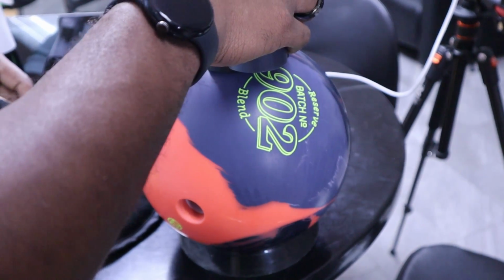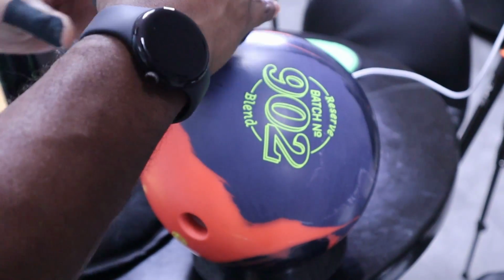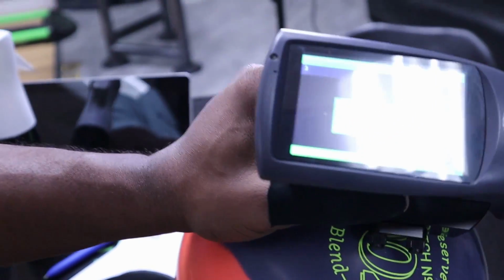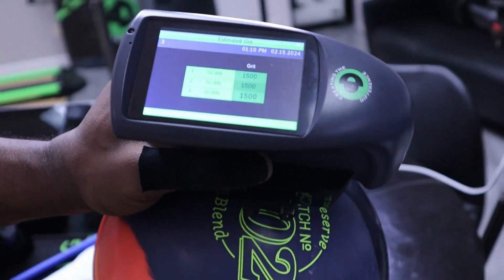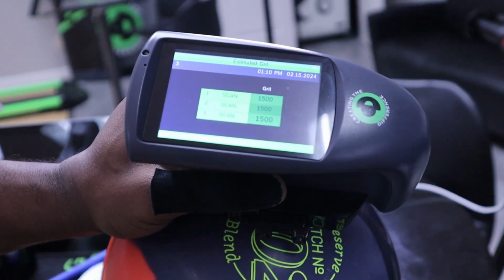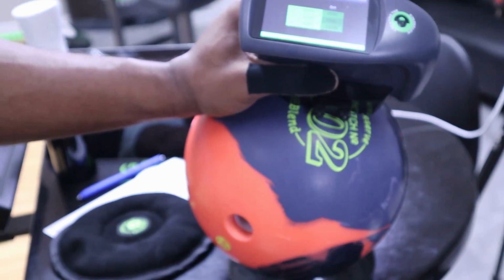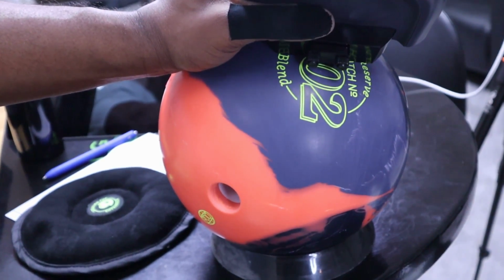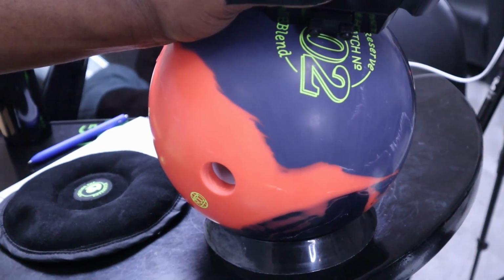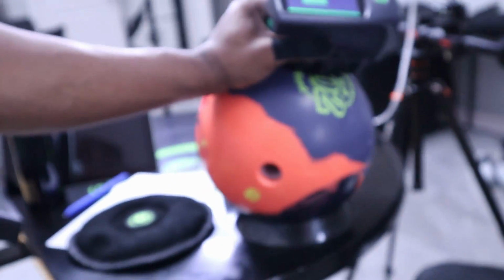Let's see. All right, so we're getting right at 1,500. The ball started at 1,000 and now it's at 1,500. That's actually pretty good. To move up only 500 grit points in one quote unquote game is not bad at all. We've seen some balls that are definitely a lot worse than that.